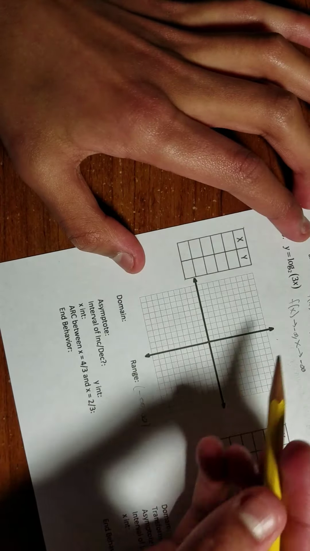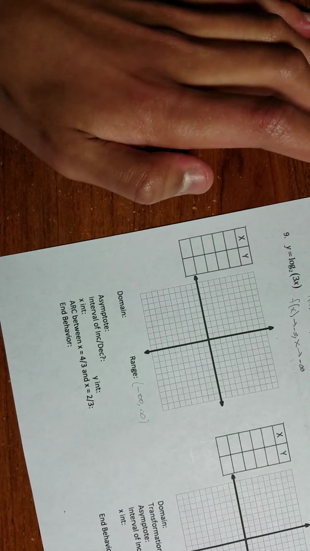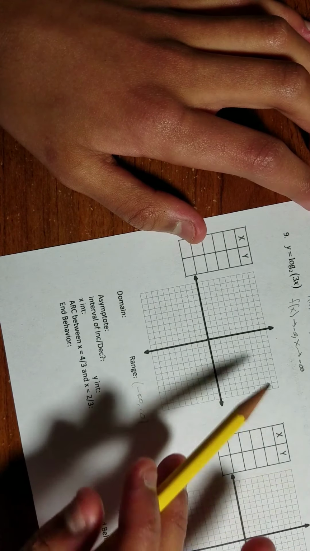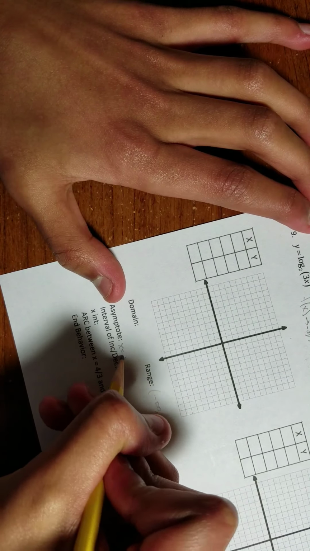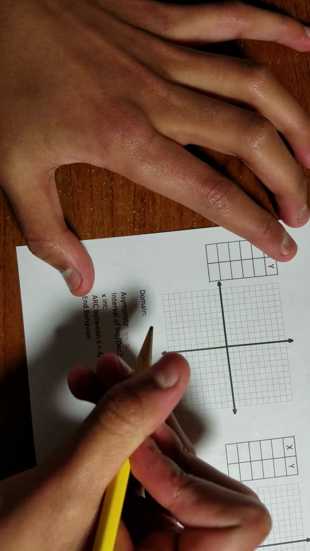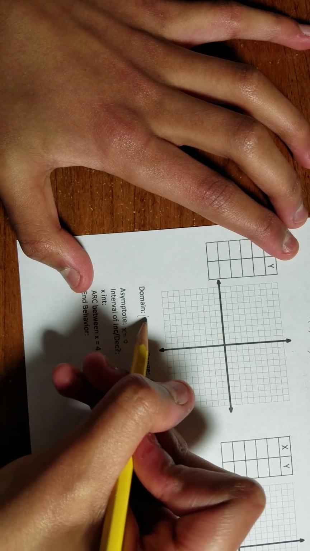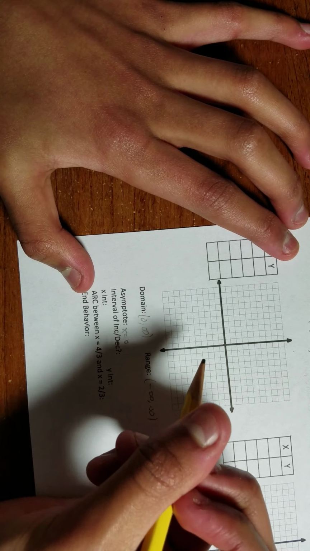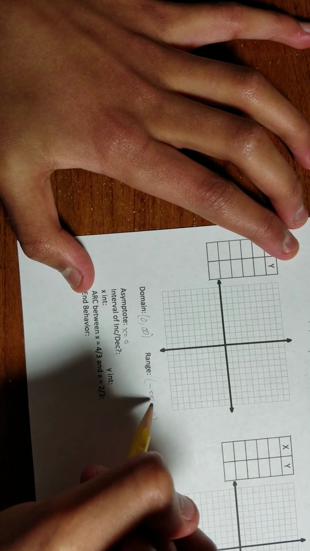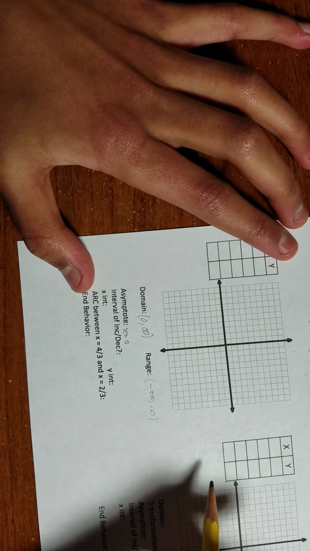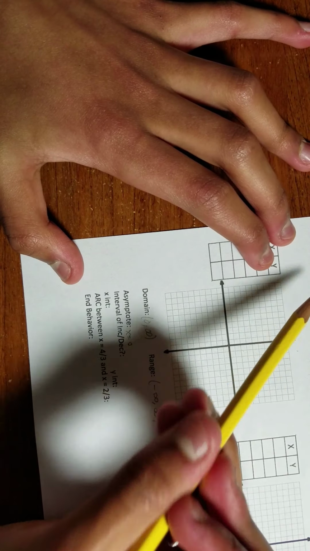So basically here 3x, there is no minus h part, so your asymptote is x equals 0. Domain, that's your 0 to infinity. That's good. Always negative infinity to infinity for the range, so I just put that out always. Your log base is 2.